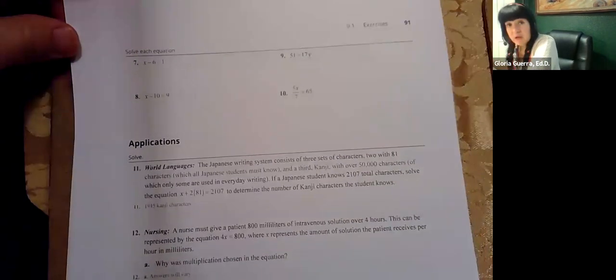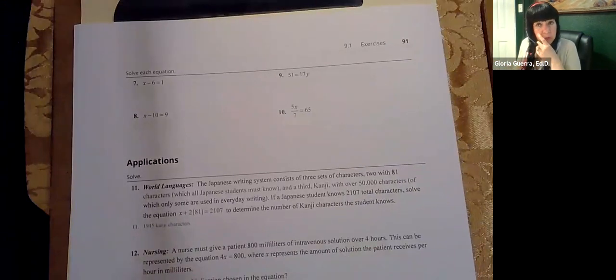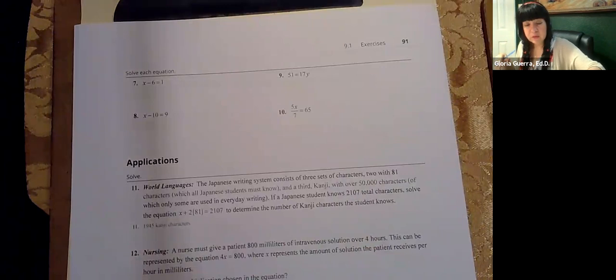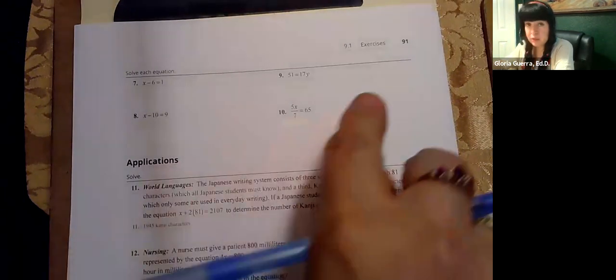Okay, so let's teach you how to solve these equations. You can show your work either horizontally, and I believe Hawk's Learning will show you horizontally, and I just show your work vertically stacked up. It says solve each equation, and we're on page 91.